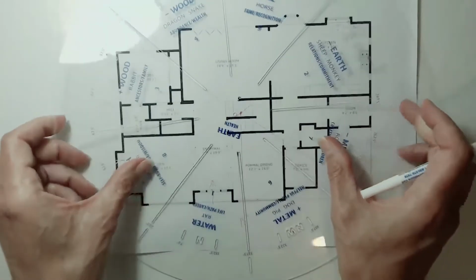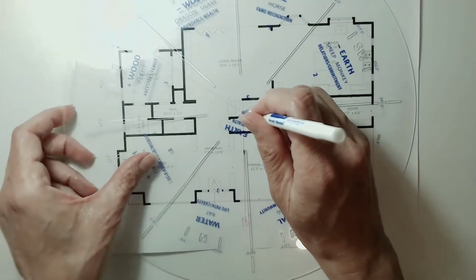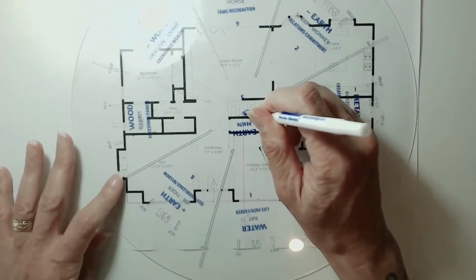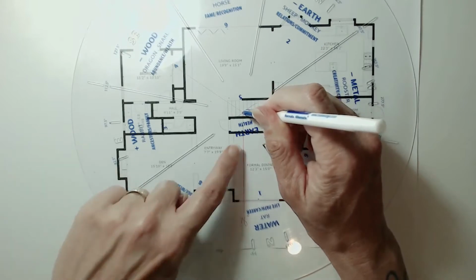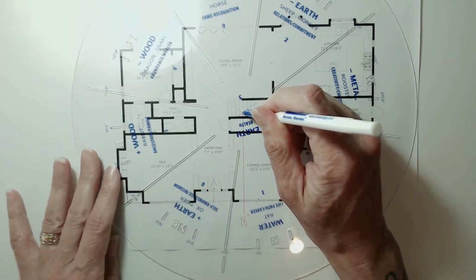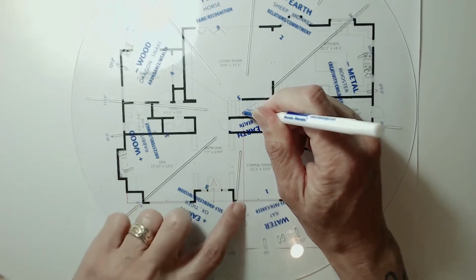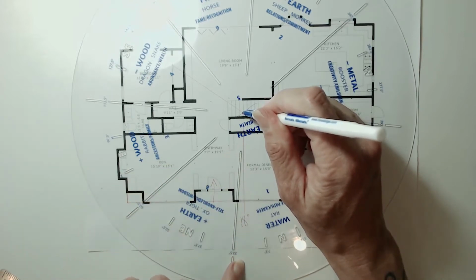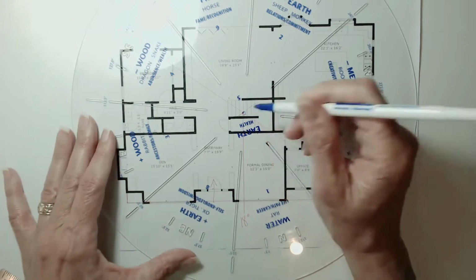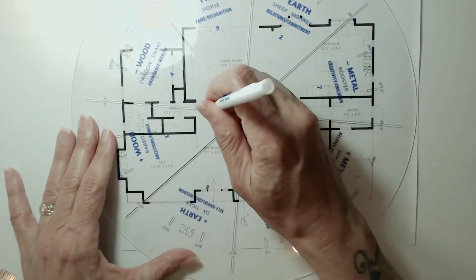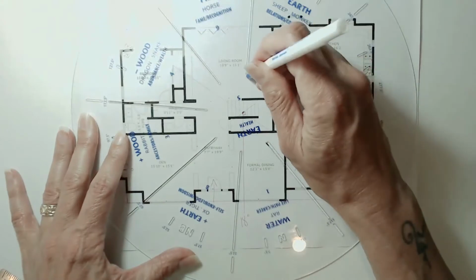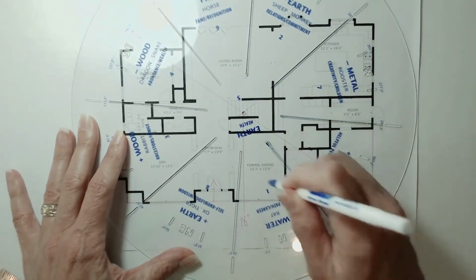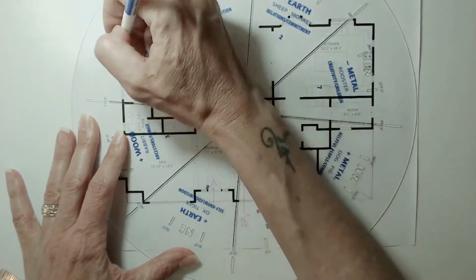So I'm going to find the center, align the center hole on my compass guide with the center point, and I'm going to spin this so that this line is about the 18-degree mark. If it was to extend all the way out, hold it in place. And there's my 9 sectors.